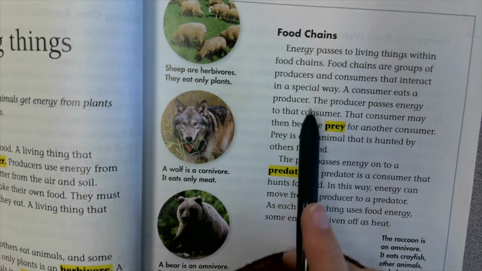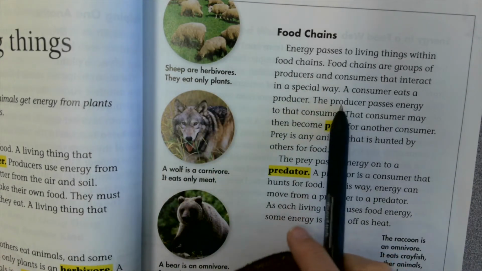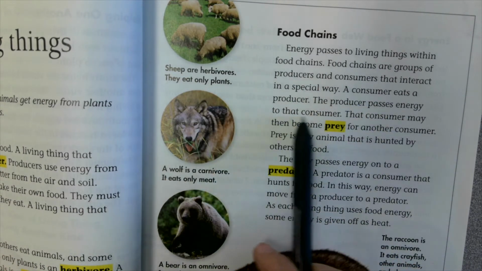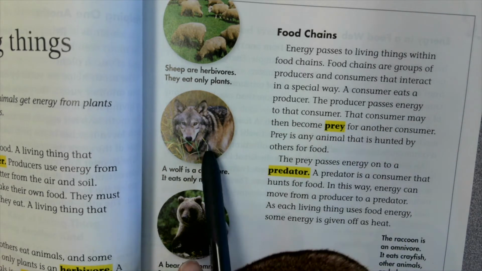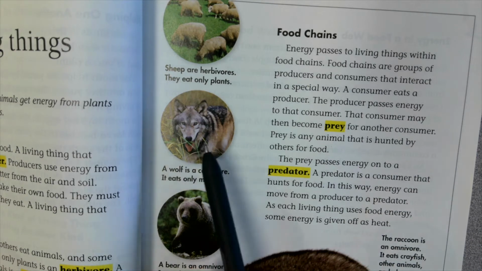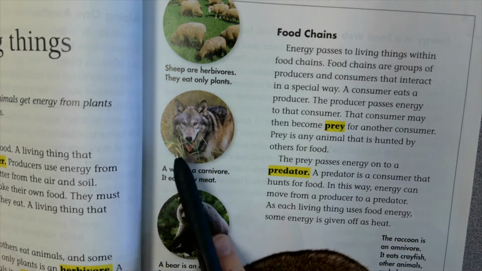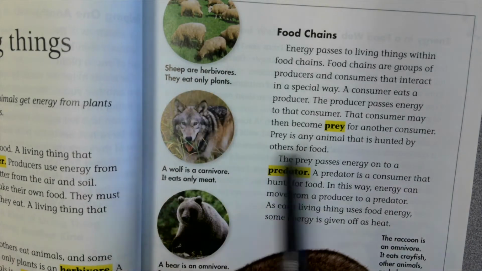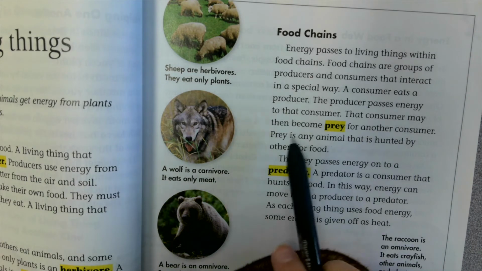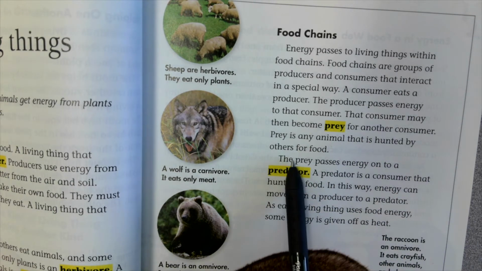If the consumer, the sheep, eats a plant, that producer passes energy to the sheep, then that sheep may become prey for another consumer. Uh-oh, what if the wolf eats it? Then all of a sudden, the sheep has become prey for the wolf, and that wolf as a consumer got energy from another consumer, the sheep. Prey is any animal that is hunted by others for food.